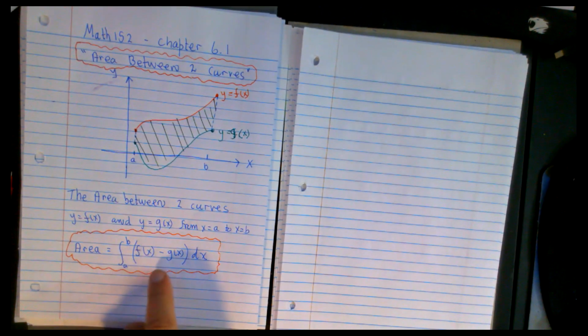So this answer here better be positive. If you ever do the area between two curves and the answer ends up being negative something or 0, you've done something wrong and you have to go looking for it. So far, so good. Area between two curves.